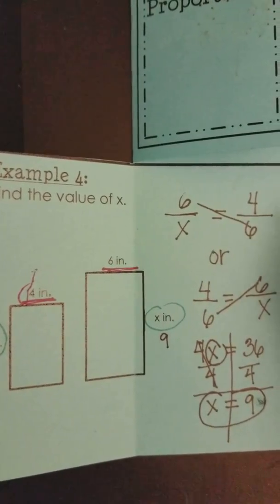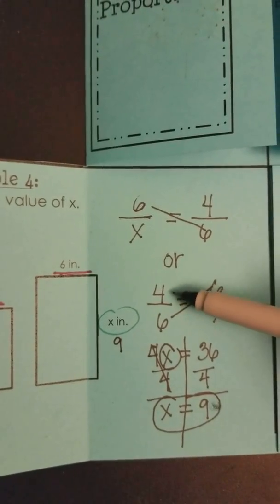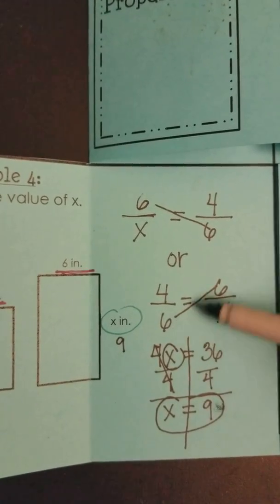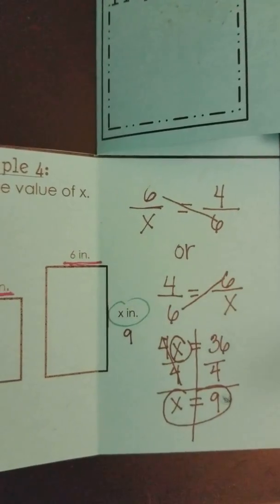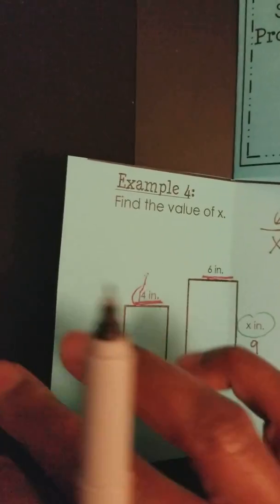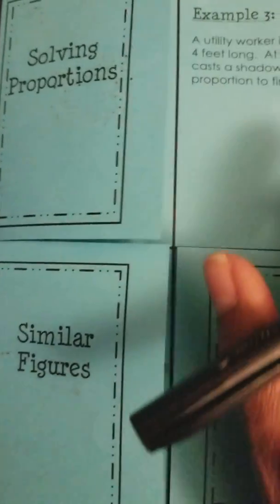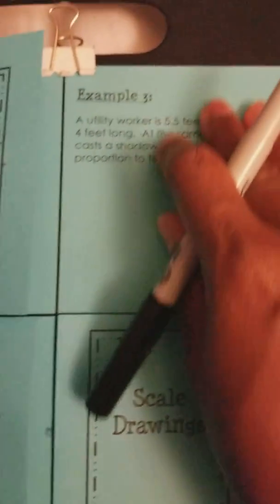Okay. How do I check myself? If I put 9 here, 4 times 9 will give me 36. 6 times 6 gives me 36. So I know both of them are equal. All right. Now, we jumped down to example number 4, which was similar figures. We're going to go back up to the writing proportions. So let's go to this example here.